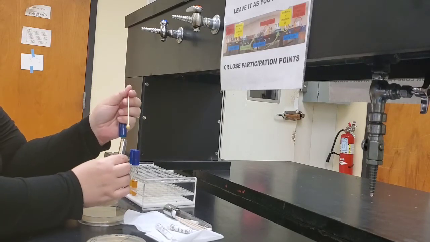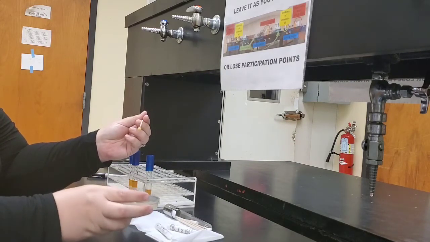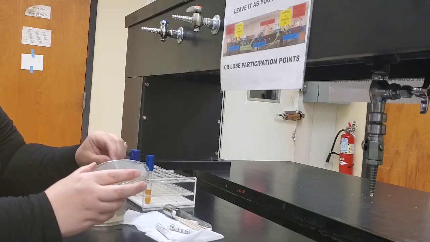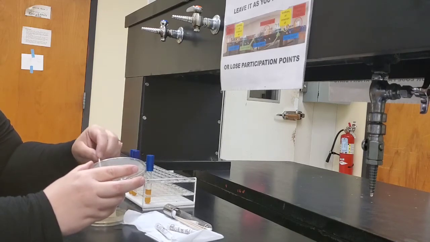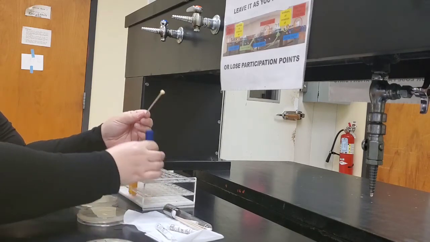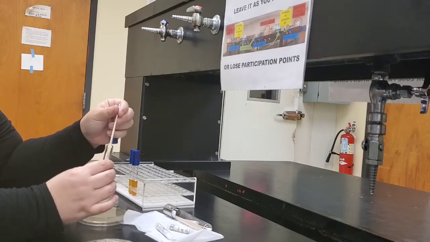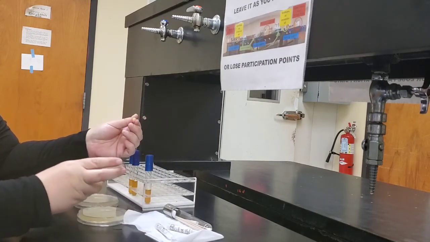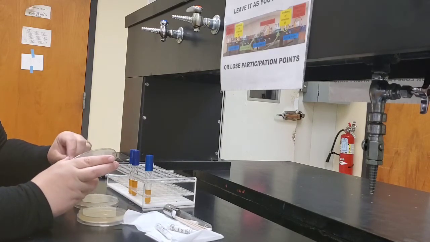swab the surface of the plate, you roll the swab in your fingers to distribute the broth over the surface of the medium. And then you go back into the broth and you swab in a different direction. Go back into the broth a 3rd time. And swab in a 3rd direction.